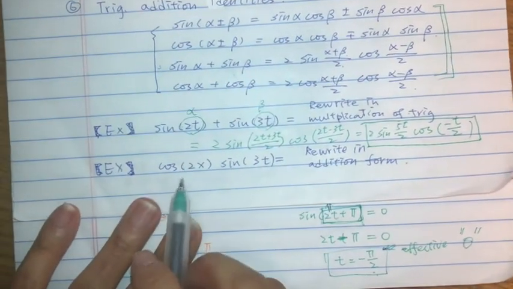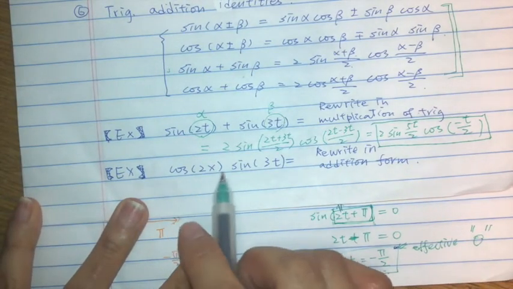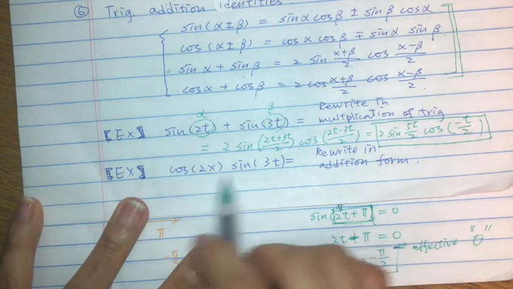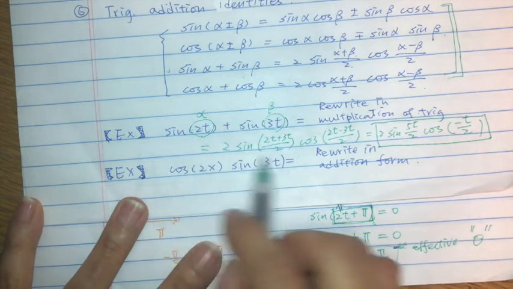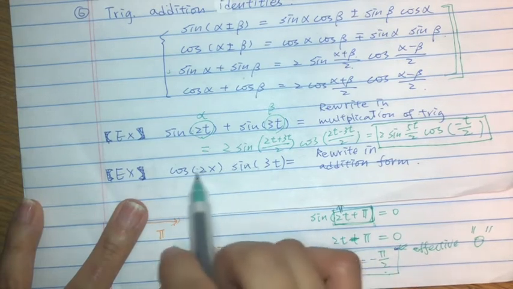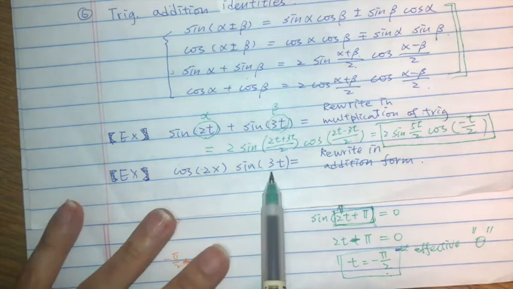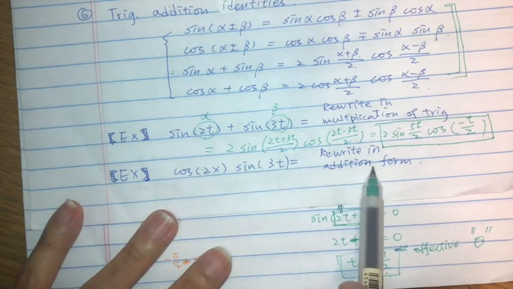And in this case, what if I have a wave that seems like two waves multiplied by each other? How can I decipher that and rewrite this form in terms of addition?